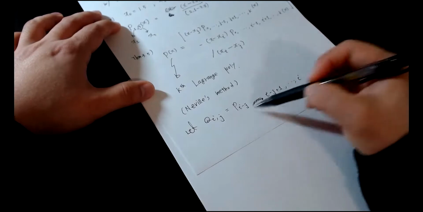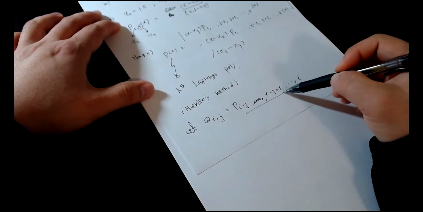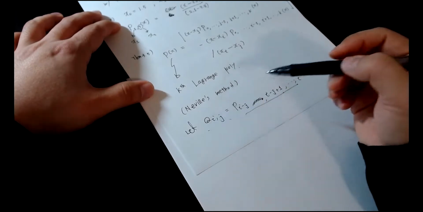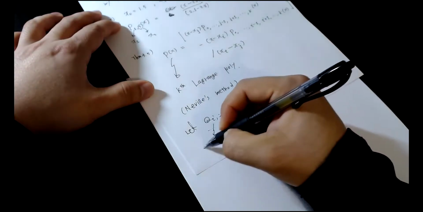That's quite a long expression, so to express it in shortened form, we use q sub i comma j. Here the subindex i indicates the node number.